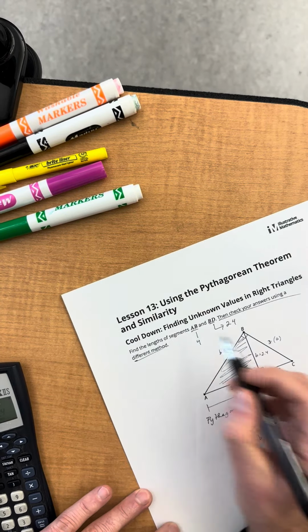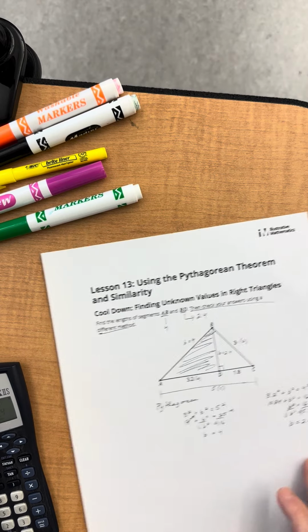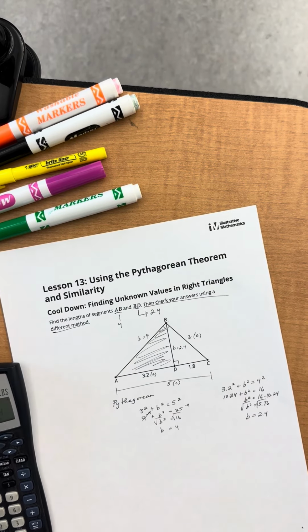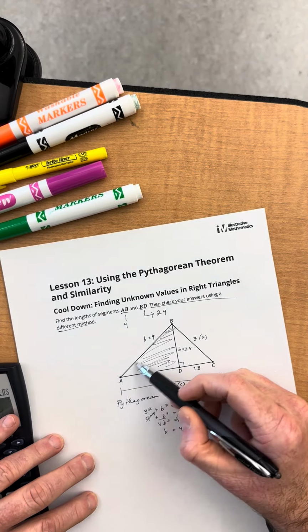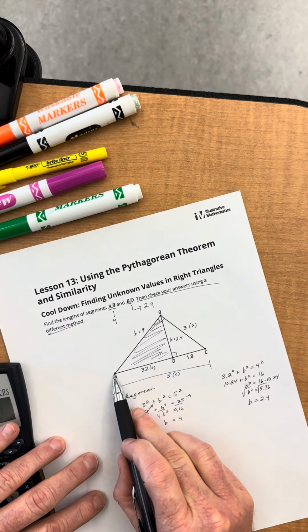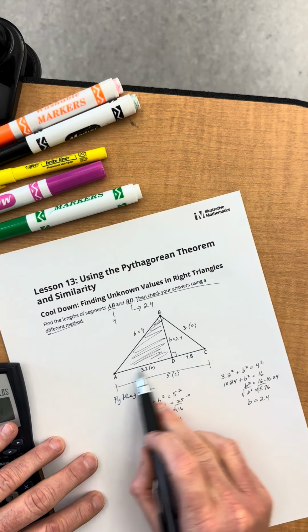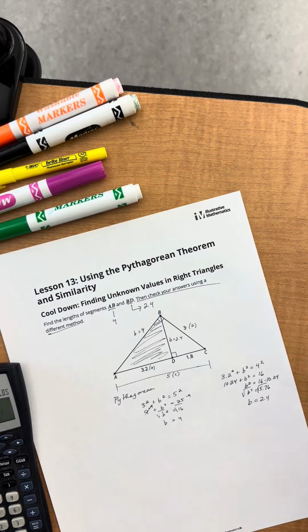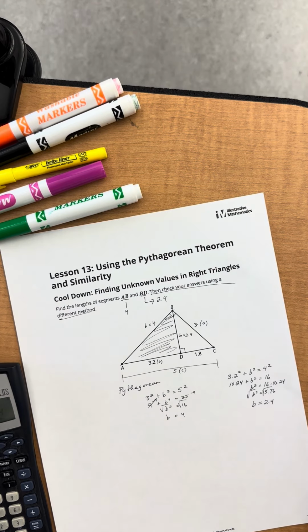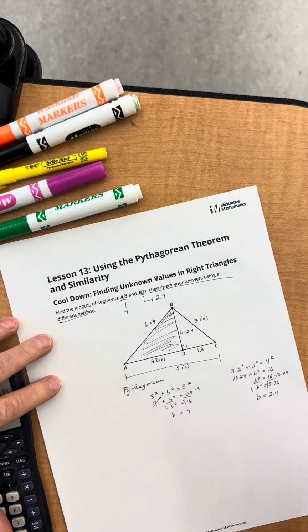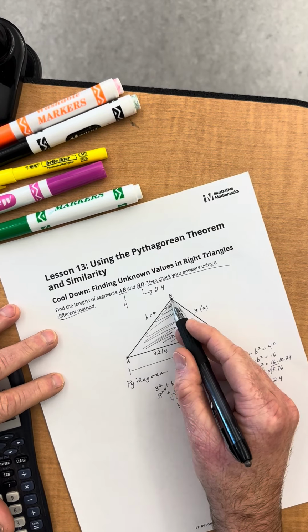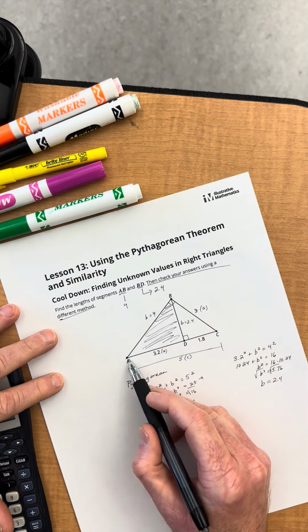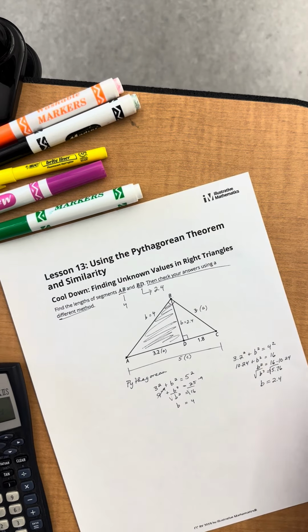Then check your answers using a different method. Okay. Let's check. There's a hypotenuse. So we know the triangles are similar, right? We already proved that because we got angle, angle for all three. So let's compare the hypotenuses of this triangle to this. We'll just double check, okay?